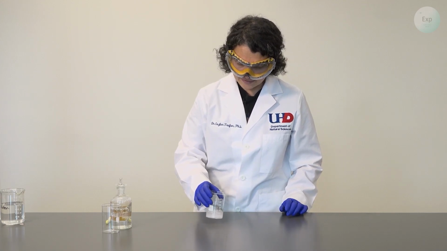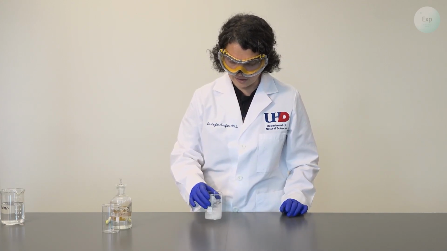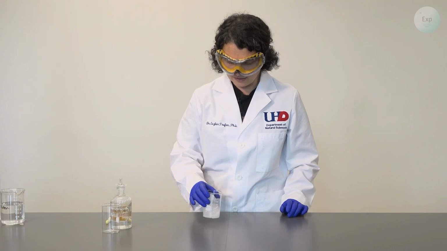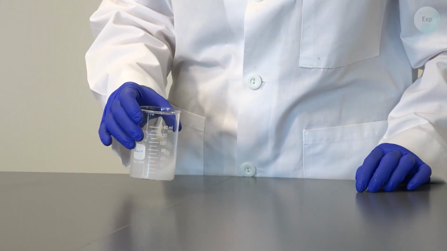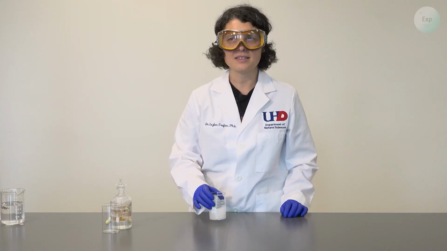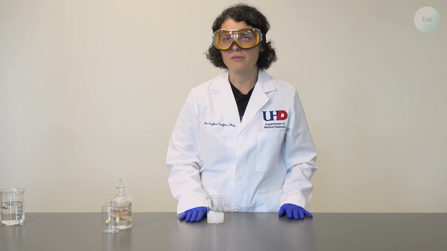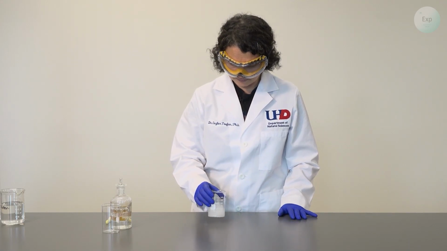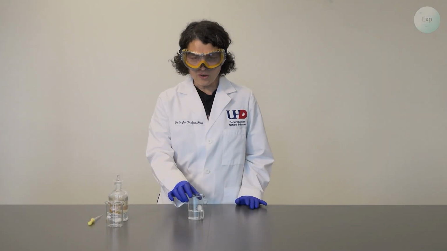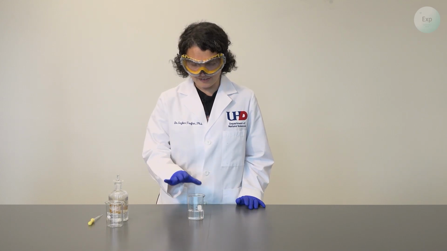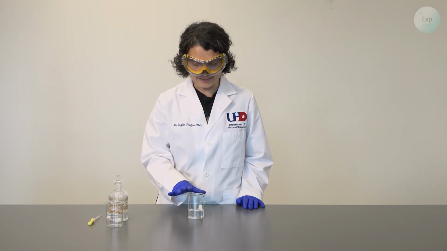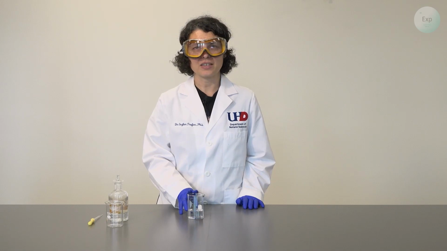Next, we need to convince the salt to dissolve in the water. And it will probably take a couple minutes because this is as much salt as we can dissolve in this amount of water. Our sodium chloride dissolved in the small amount of water that we added, so we have a saturated sodium chloride solution.